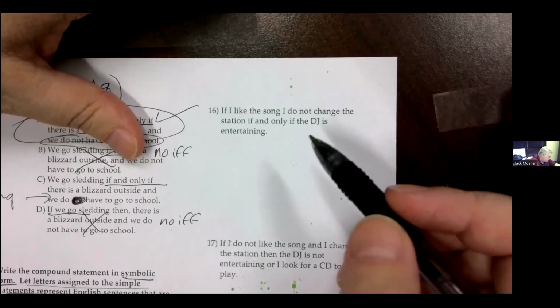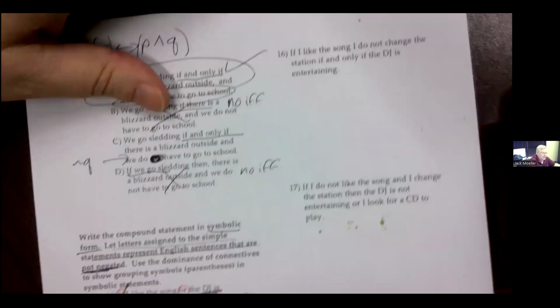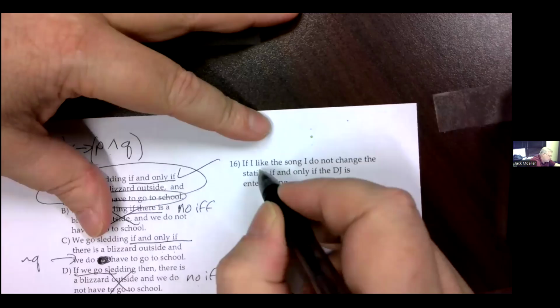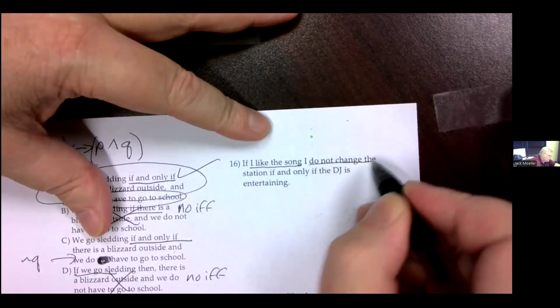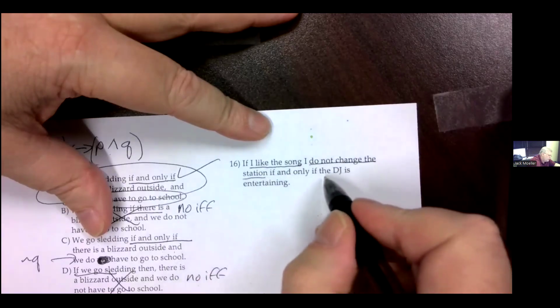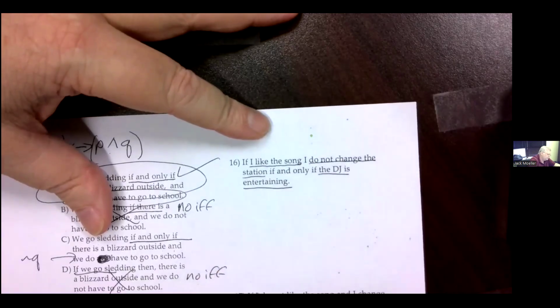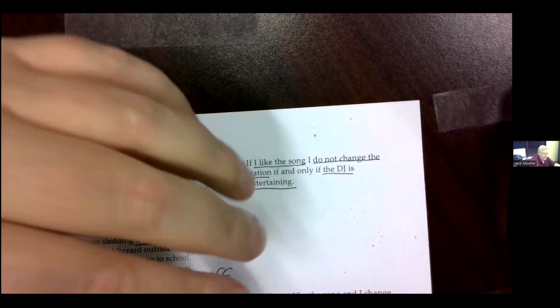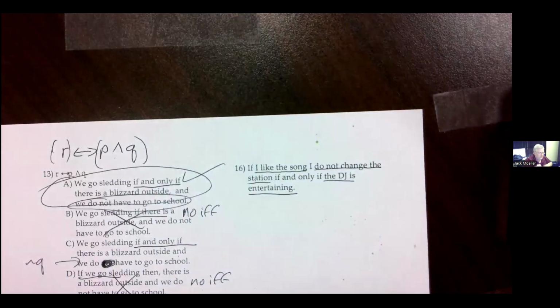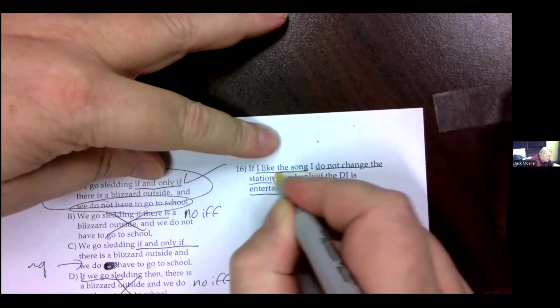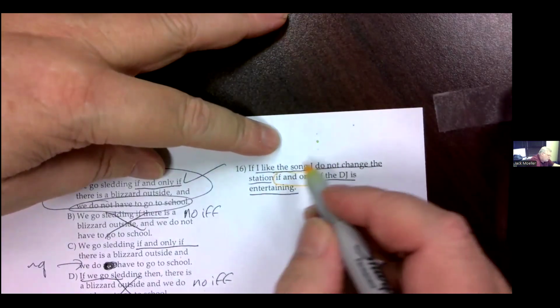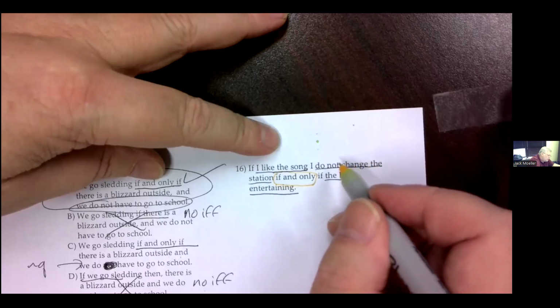Okay, so we're still dealing with the same, we're looking at 16. So we're still dealing with the same P's, Q's, and R's. So if I like the song, do not change the station if and only if the DJ is entertaining. Okay, so we have all 3 of our statements in there. So what are our connectives? If and only if. And then I do not.